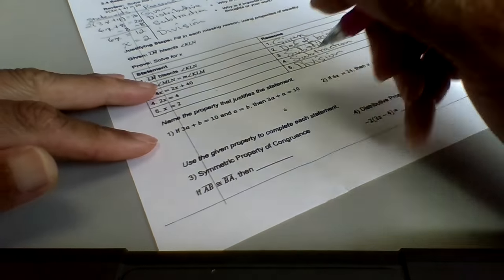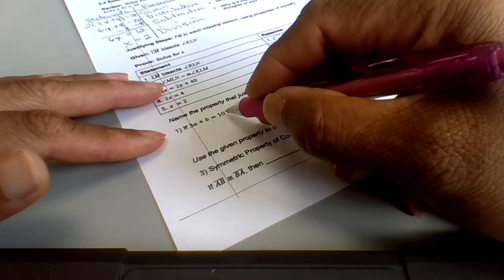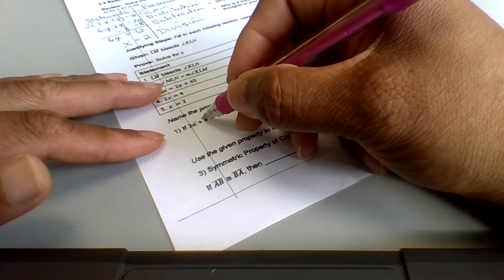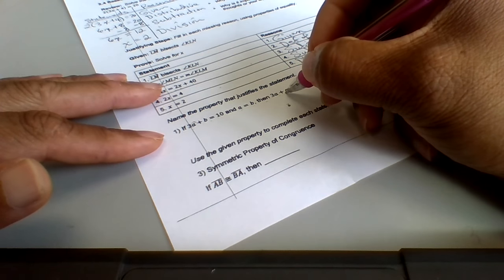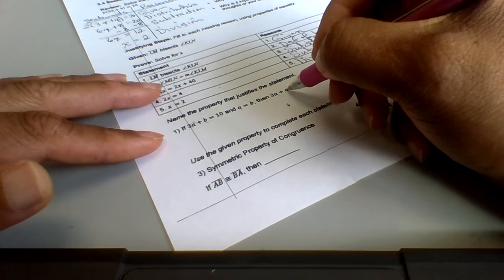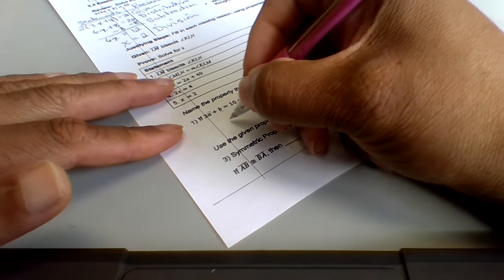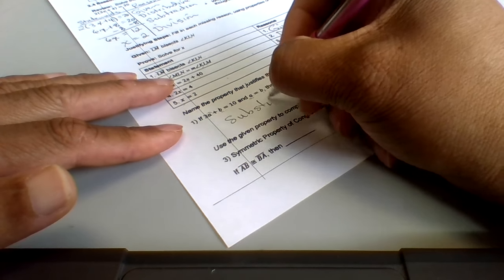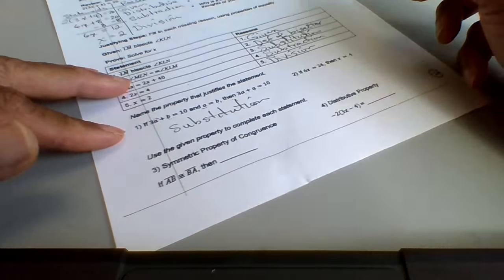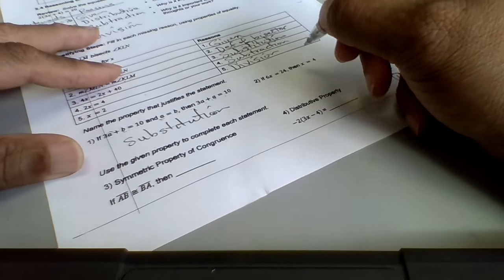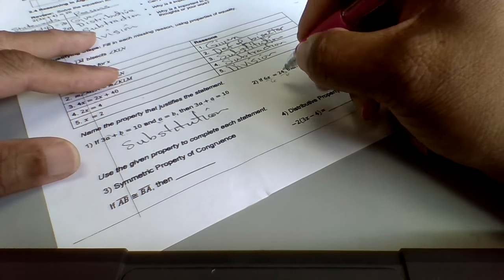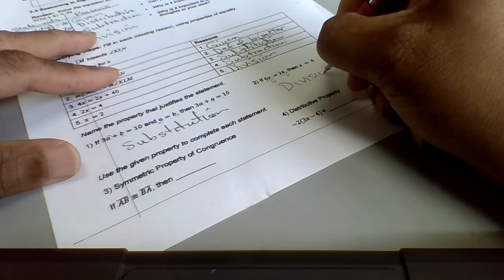Next one, name the property. 3a plus b is equal to 10. A is equal to b. So here's my a is equal to b. Then 3a plus a is equal to 10. So instead of having a b here, I have an a. Right here, I found out a was equal to b, so this is substitution. So instead of putting the b there now, I put an a in its place because a equals b. This one, I divided this side by 6 and divided this side by 6 to get x equals 4. So that's division.